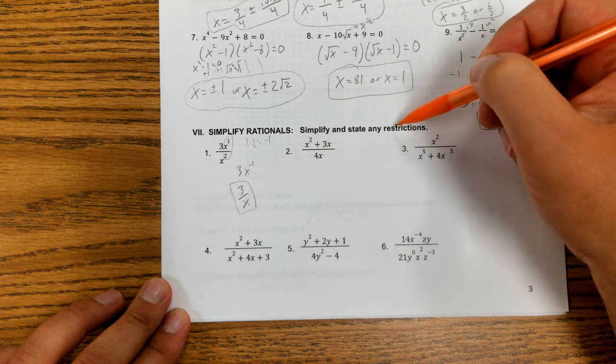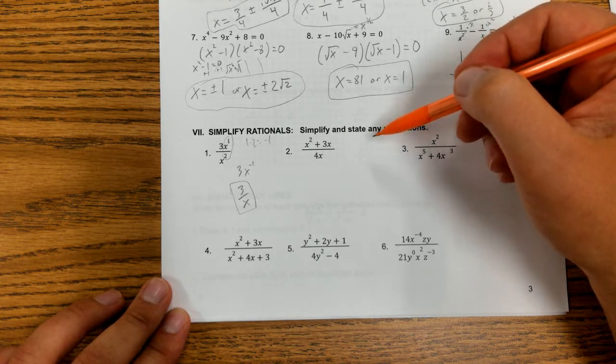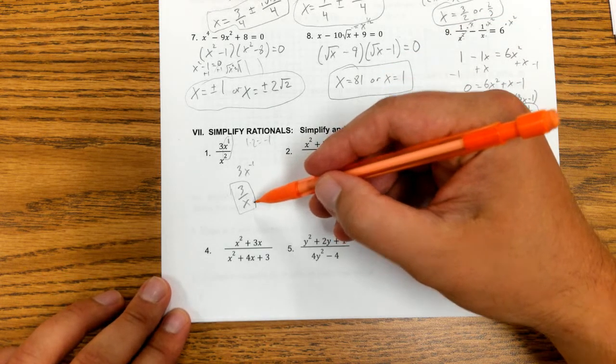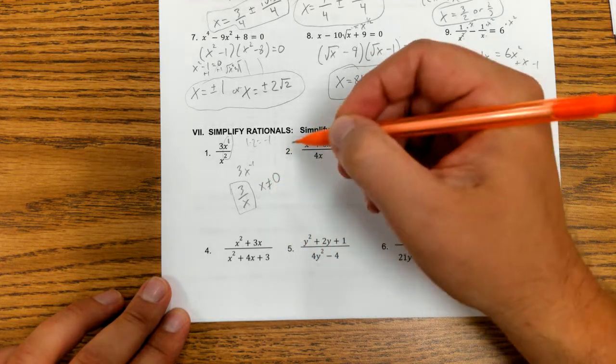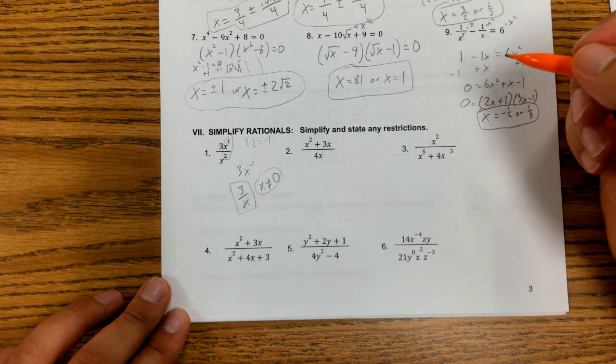It also says to state any restrictions, so one thing we need to keep in mind is that because x is in the denominator, we also need to state that x cannot equal 0. That is important because you can't divide by 0.